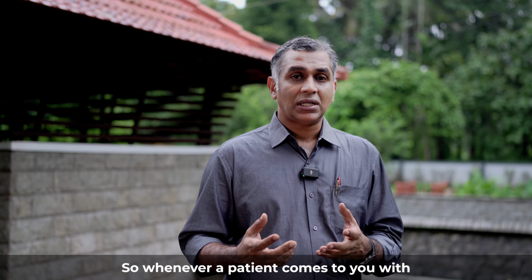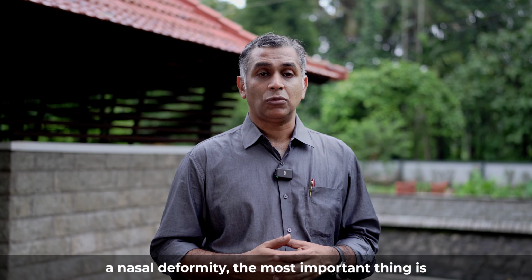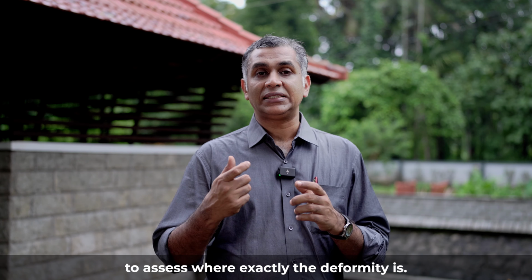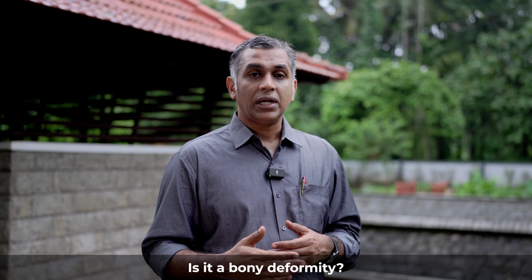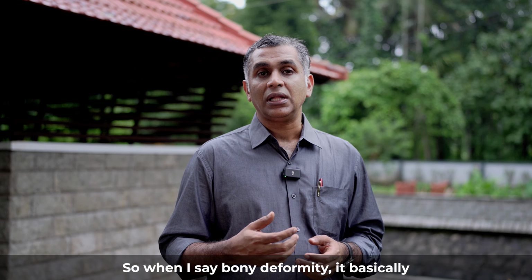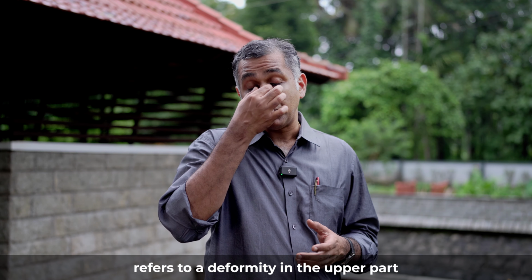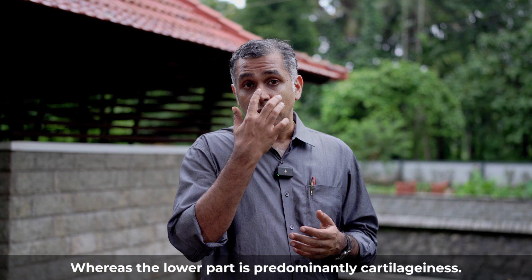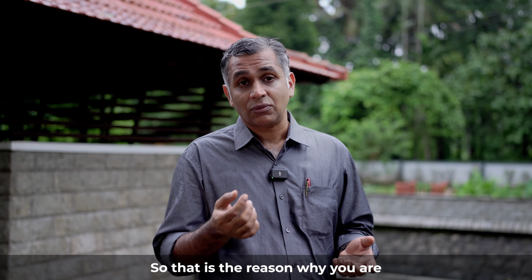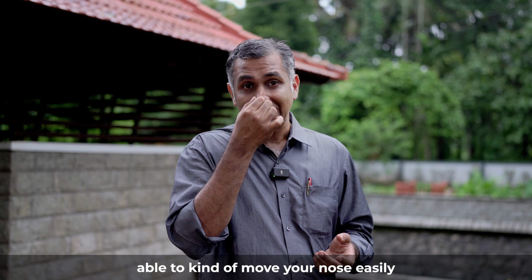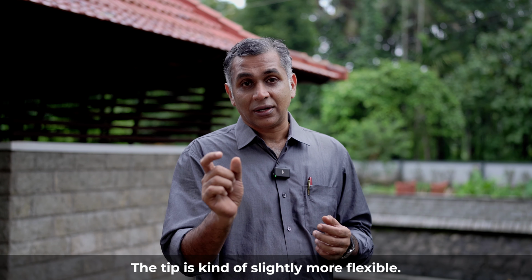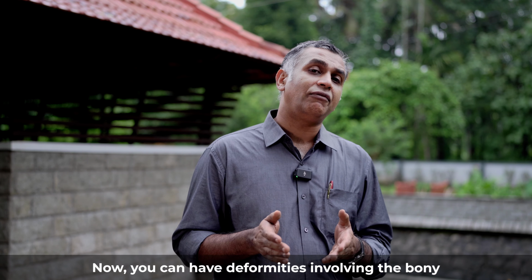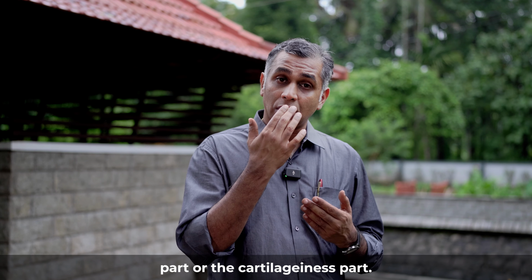So whenever a patient comes to you with a nasal deformity, the most important thing is to assess where exactly the deformity is. Is it a bony deformity? When I say bony deformity, it basically refers to a deformity in the upper part of the nose. That is where the bone forms the framework, whereas the lower part is predominantly cartilaginous. That is the reason why you are able to move your nose easily when compared to the upper part. The tip is slightly more flexible. Now you can have deformities involving the bony part or the cartilaginous part.